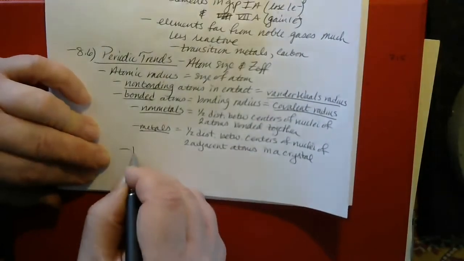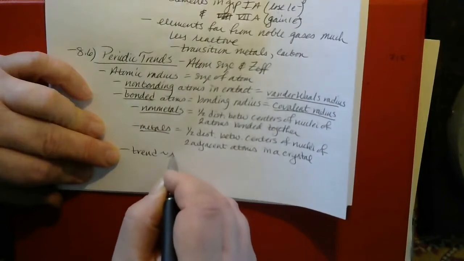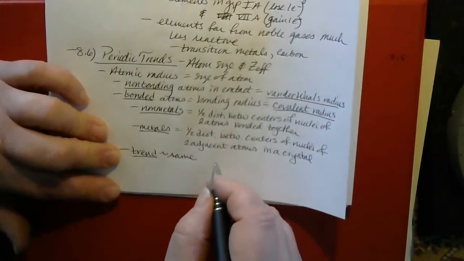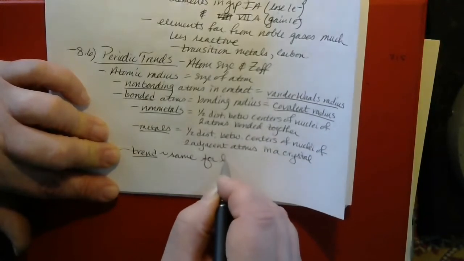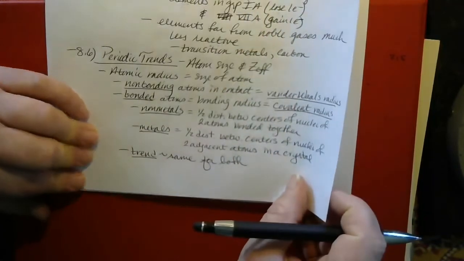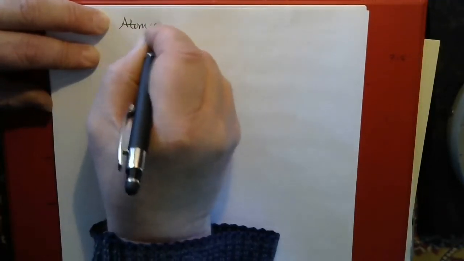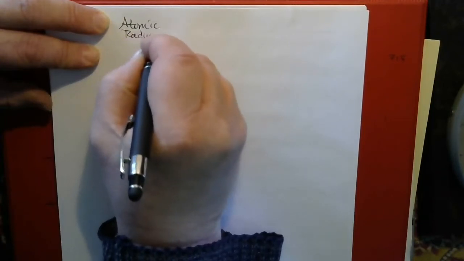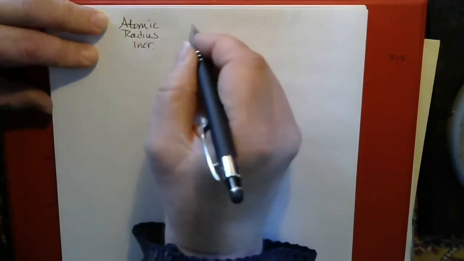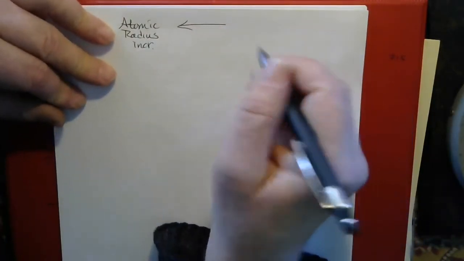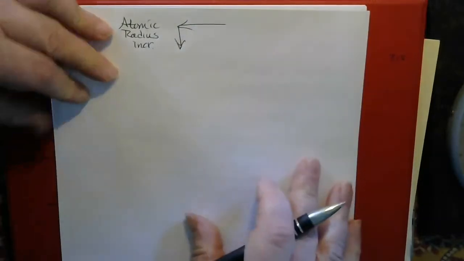And so there are a couple different ways of looking at it, but the trend would be the same for both. Just with some minor exceptions. So we're going to basically just not make much distinction between the two. Anyway, if you're looking at the periodic table, the atomic radius increases in going from right to left, and it increases going down a group.